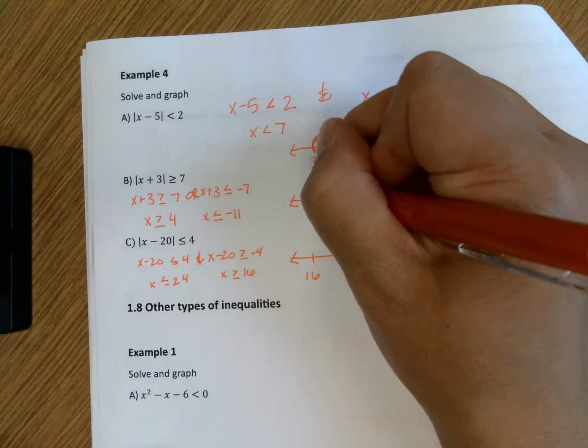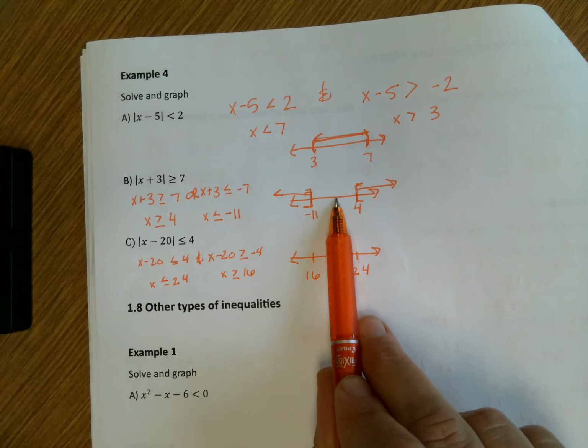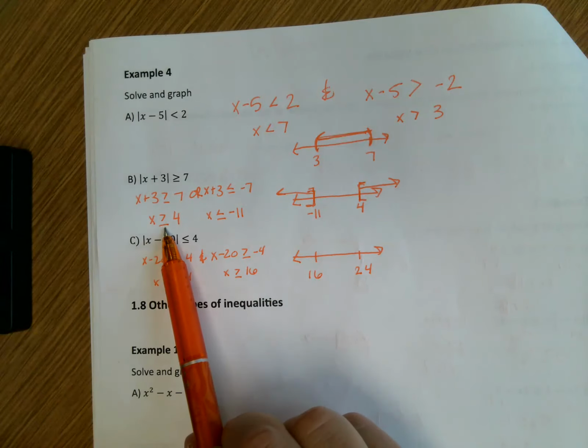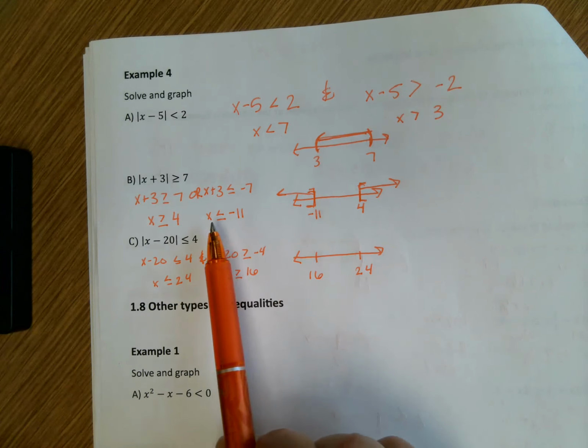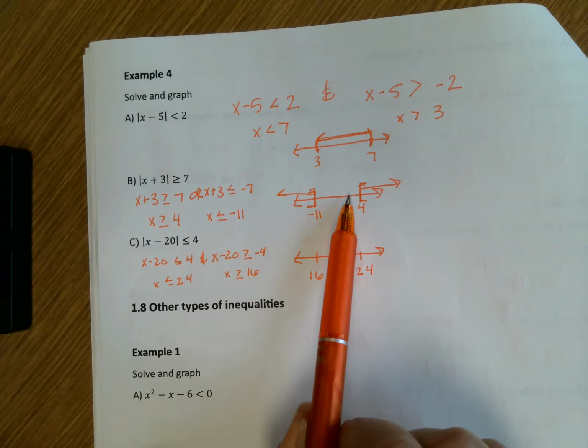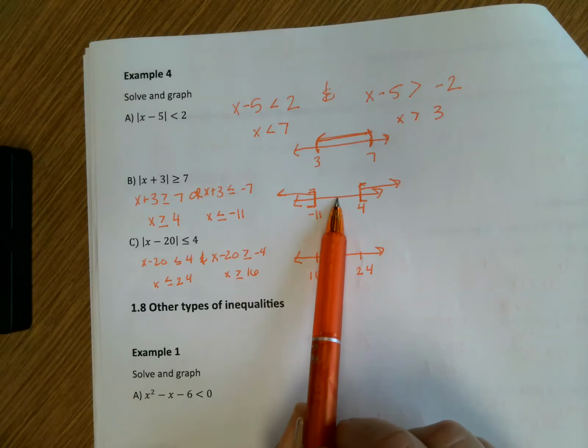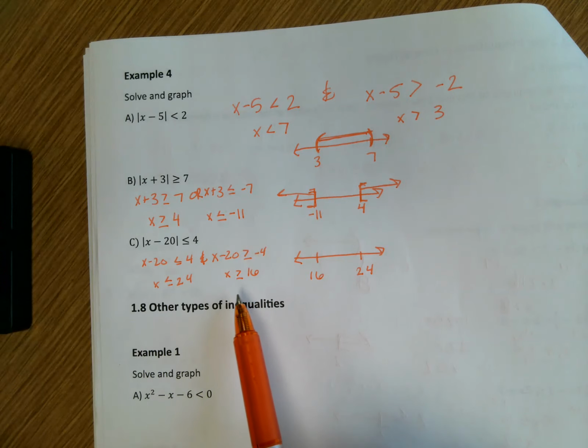Again, I would check it. Now you could either check a spot on either side, or I'm going to check 0. 0 should not be a true statement. So is 0 greater than 4? No, that's good. Is 0 less than negative 11? No, and it shouldn't be because I checked a spot in the middle. Same thing when I'm looking here.